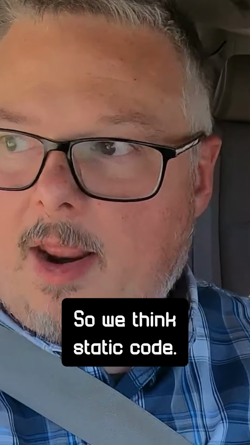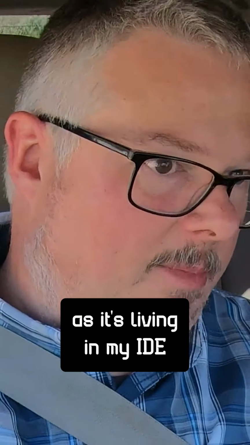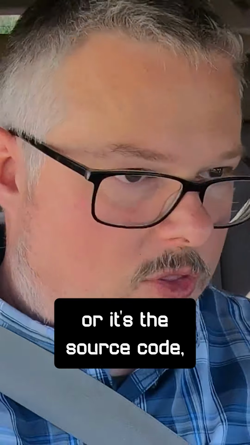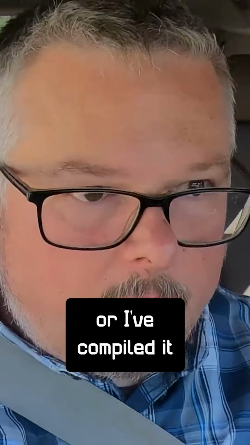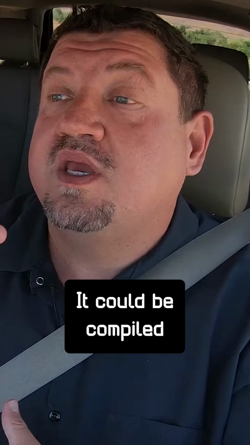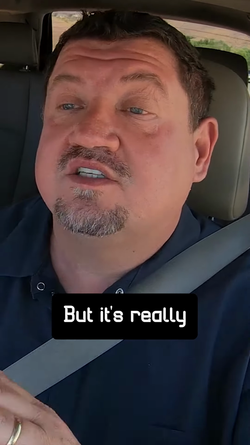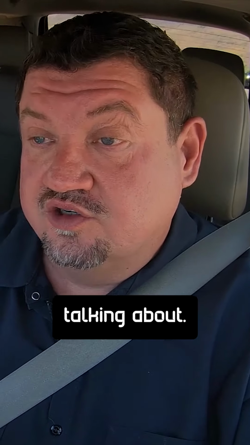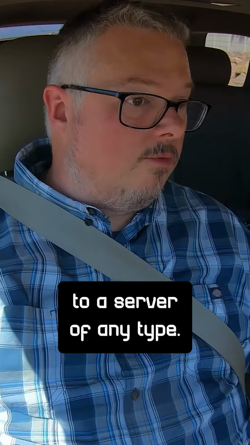So when we think static code, think of it as living in my IDE, or it's the source code, or I've compiled it and now it's a binary. It doesn't necessarily mean it's the code itself. It could be compiled already. Sure. But it's really the developer's environment that you're talking about. And when you say it's developer's environment, it means it hasn't been deployed to a server of any type.